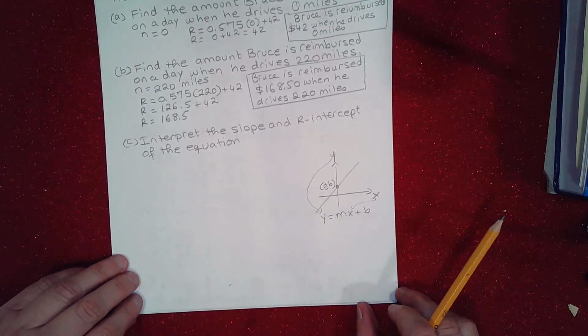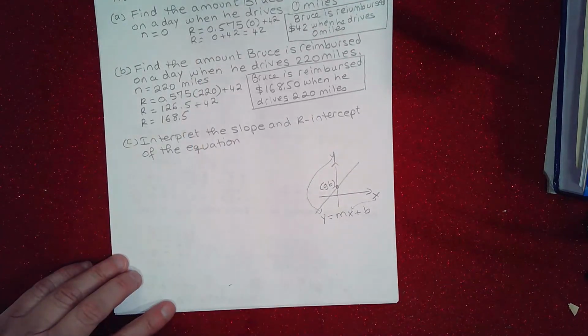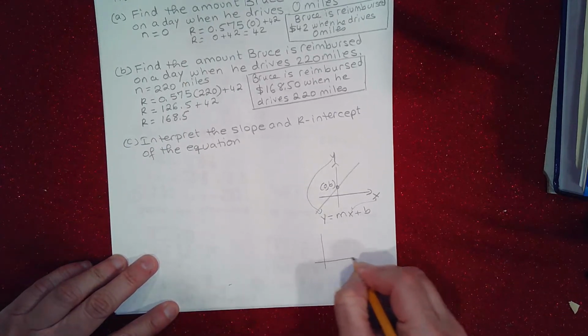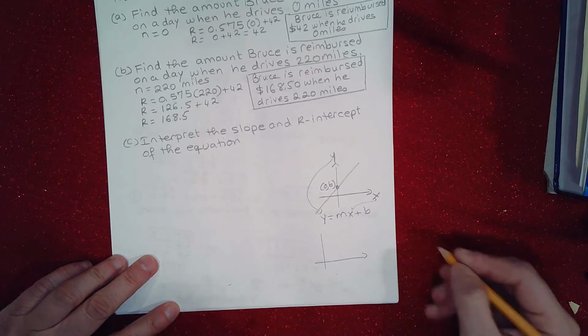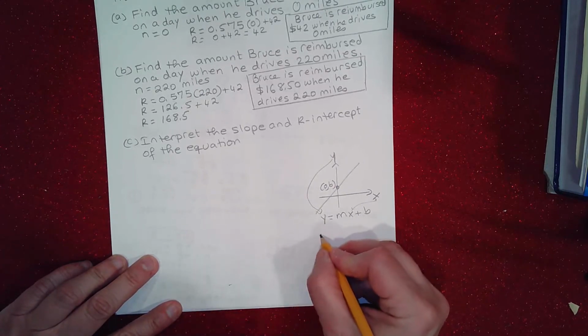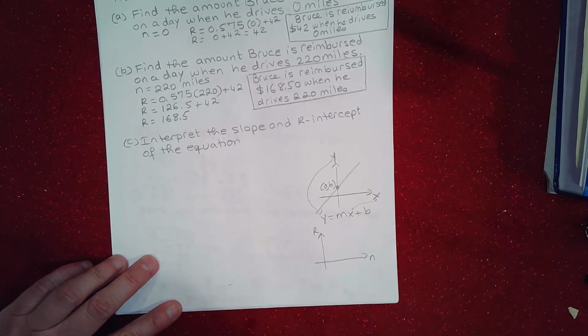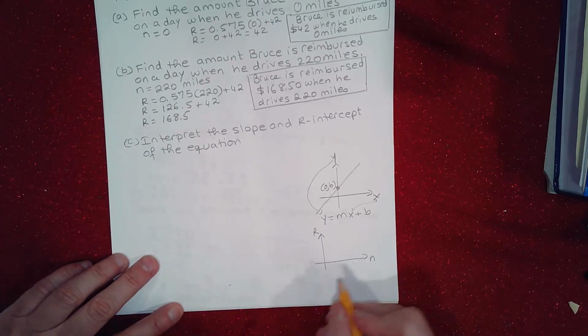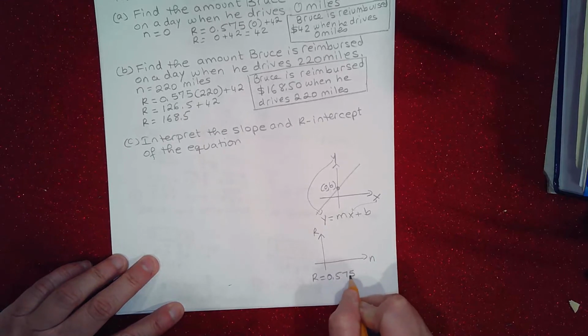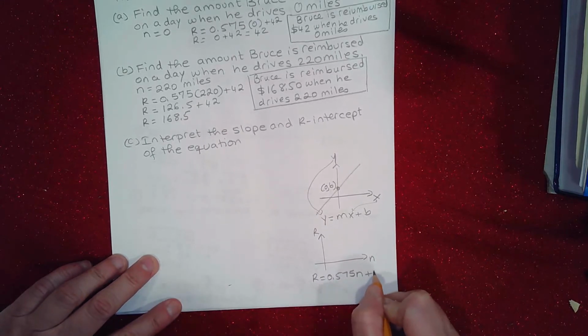Now, in our equation here, what do we have? The equation gives us the number of miles, so this would be n, and our equation is R. They gave us R to be 0.575 n plus 42.